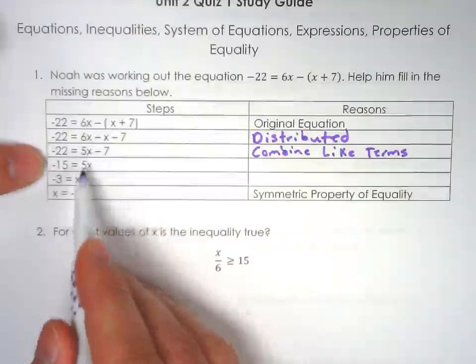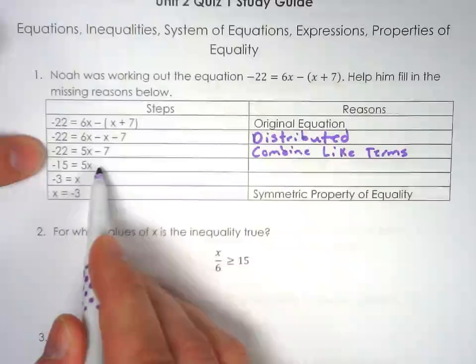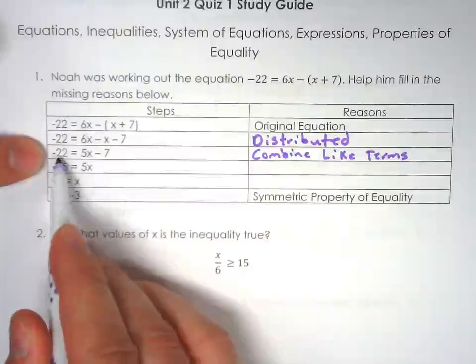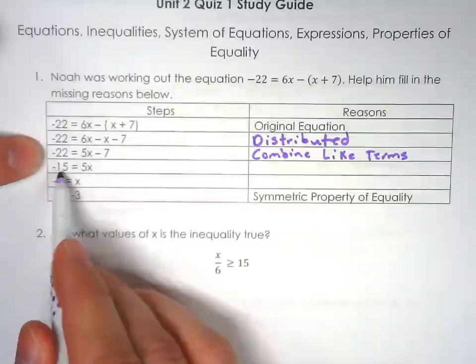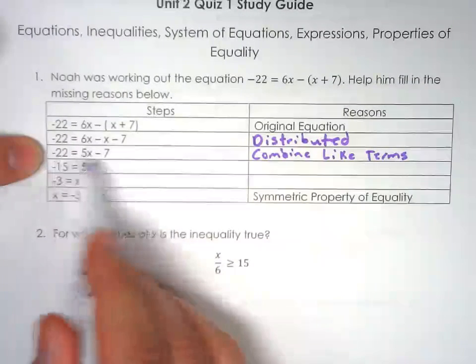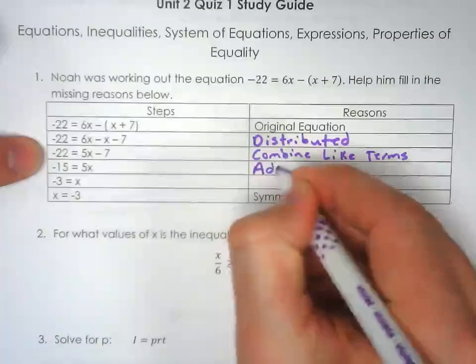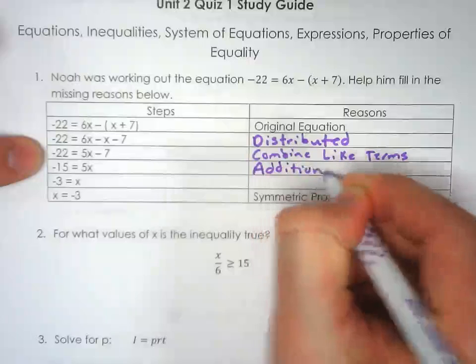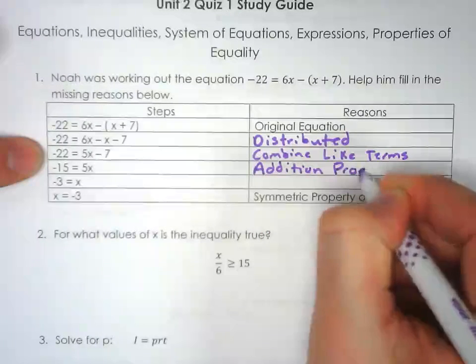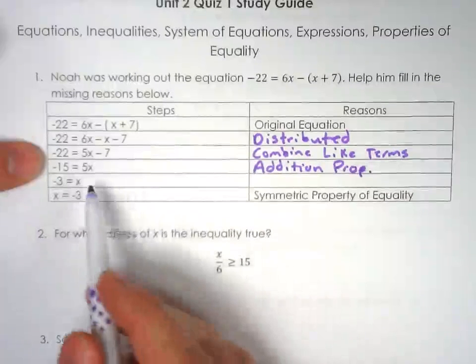Now, we go to the next line. How do we go from here to there? What did they do? Well, we had the minus 7. Notice the minus 7 is gone now. The 5x is still there. The negative 22 turned into negative 15. This is just a two-step equation. What they did was they added 7 to both sides. So that would be the addition property. Addition property. And usually it's the addition property of equality. But addition property, that's what you need to kind of keep in mind.